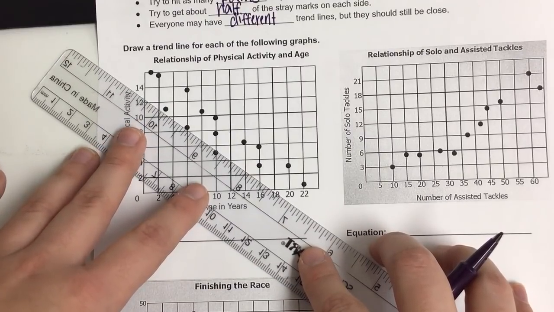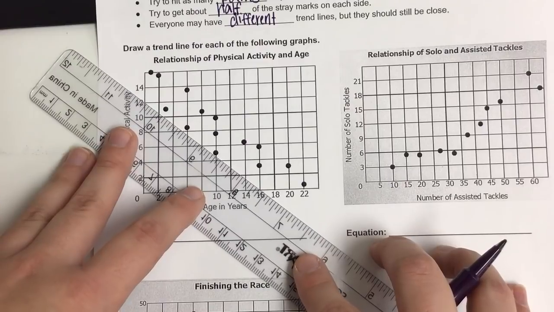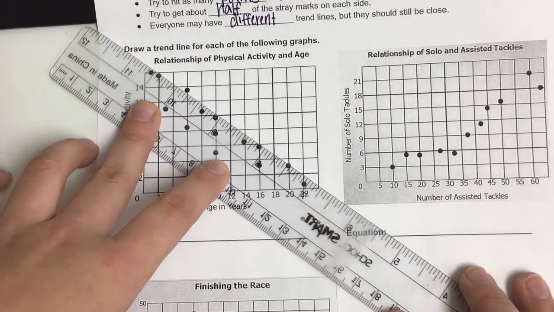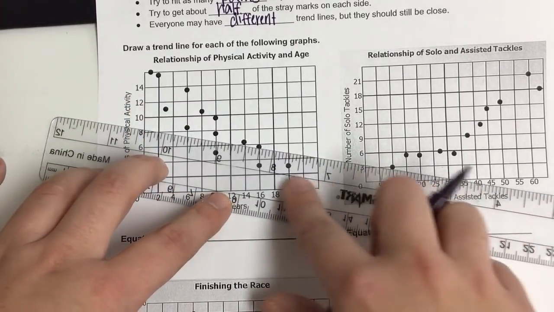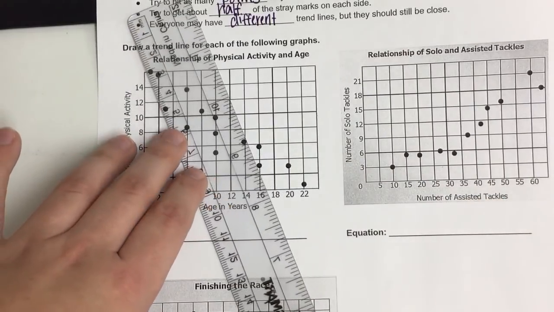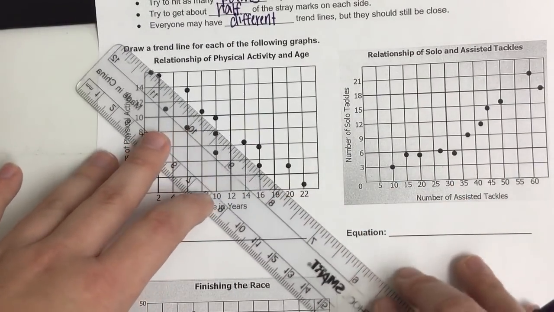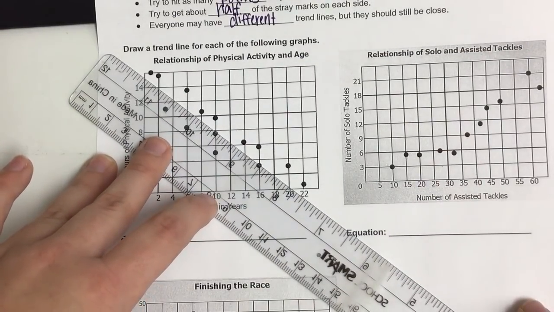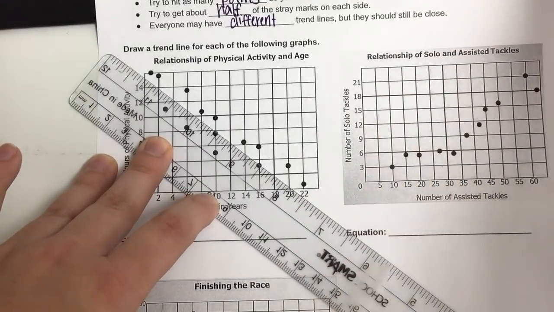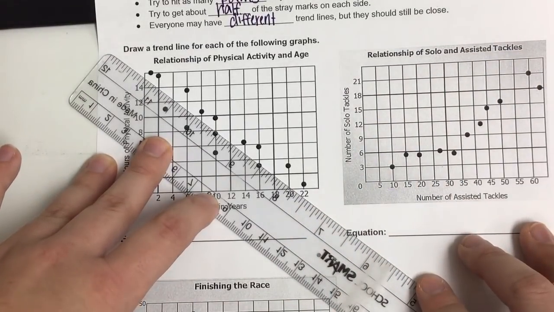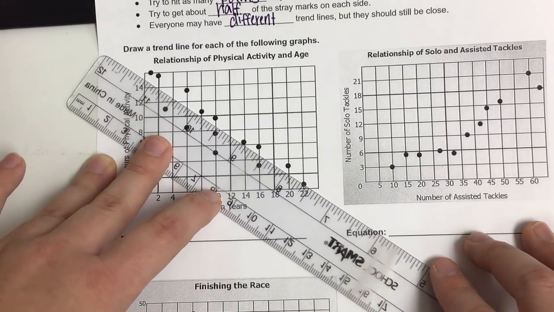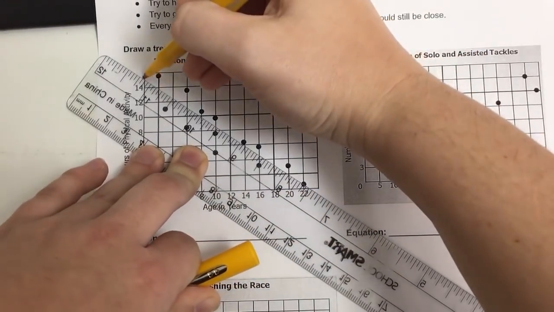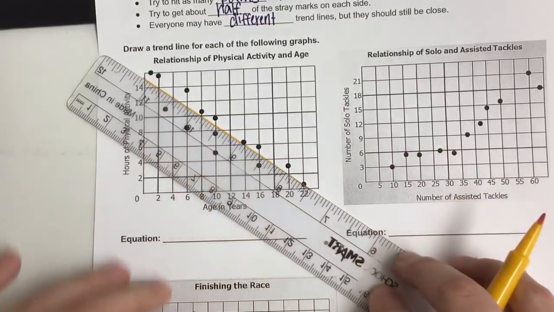We also want to make sure we try and get half the points on either side. So if I put my line down here, it is too low. If I put my line all the way up here, it is too high. We also don't want an angle that is not angled enough. It doesn't quite match my points. And then this is too angled. So we want to try and go at the same angle as our points, with about half above and half below. So if we go somewhere, different color here, maybe about right here might be about good. We're going to draw our trend line all the way through.